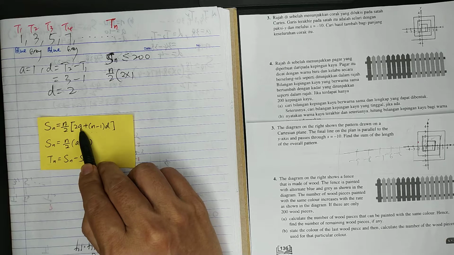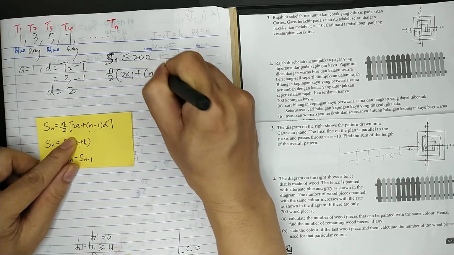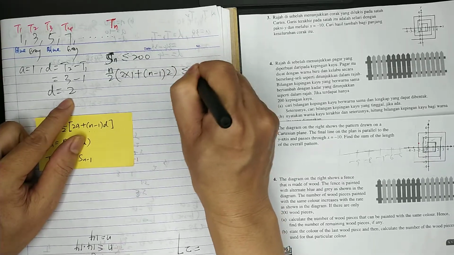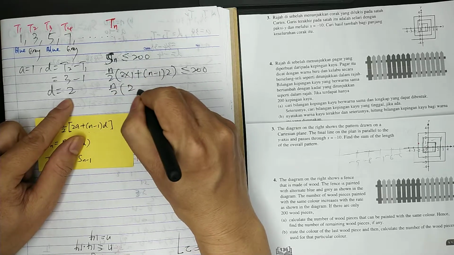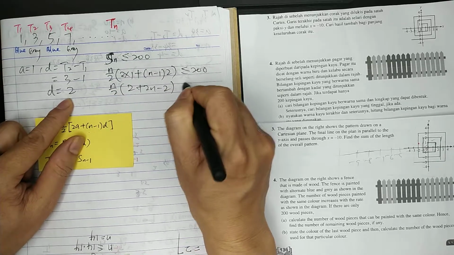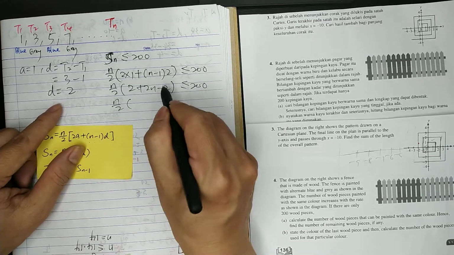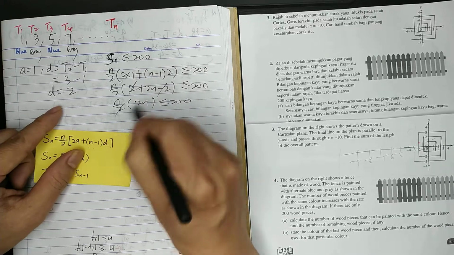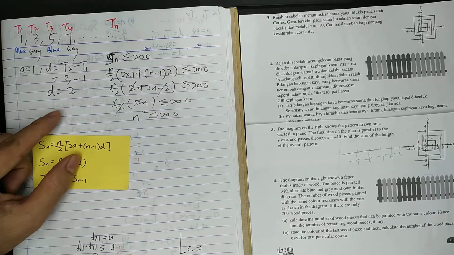Replacing a with 1, d is 2, but smaller than 200. So n over 2 times 2 plus 2n minus 2, which gives n over 2 times 2n, so n squared is smaller than 200.